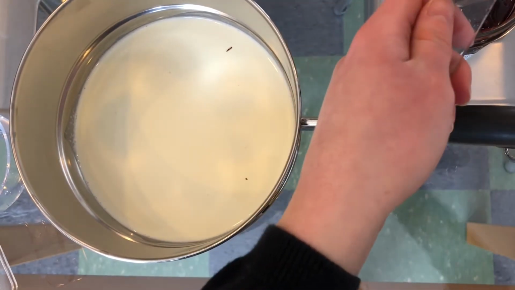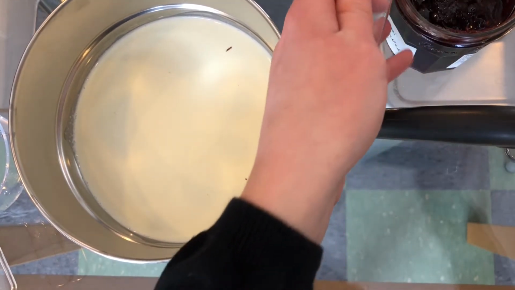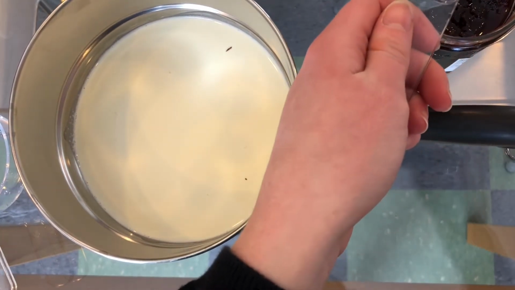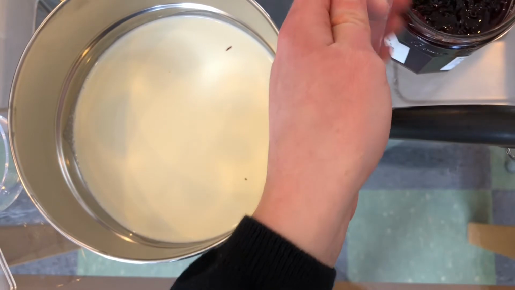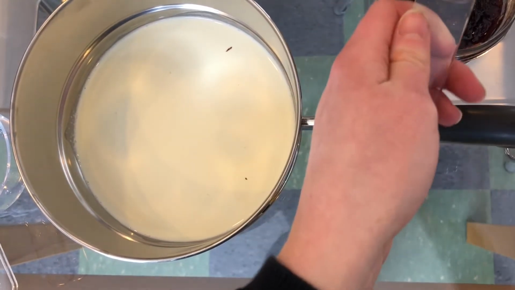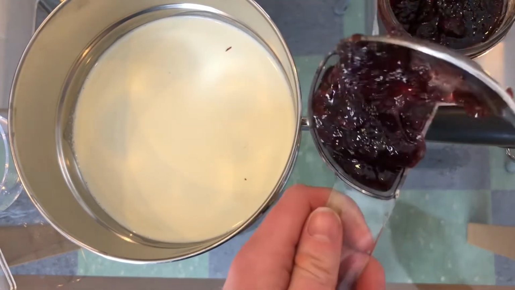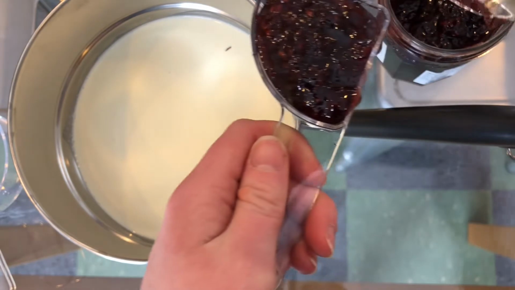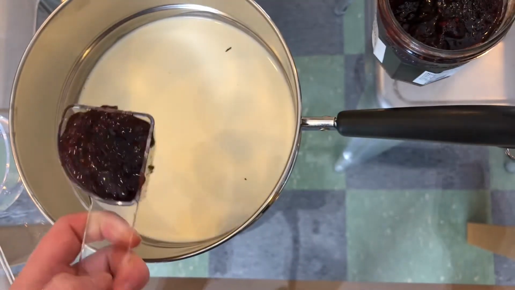All right, and I should say, if you guys are doing this at home, if you want to do this as well, you can choose any jam. It does not have to be raspberry. All right, almost at the top there. You guys can see. All right, perfect, that looks good. All right, now we're gonna dump this in with the cream.